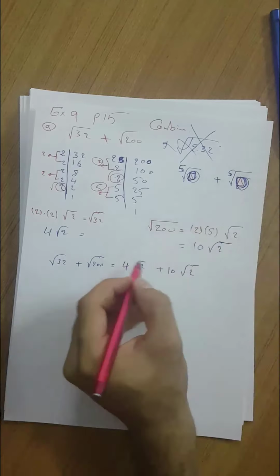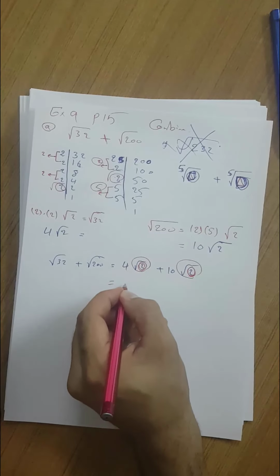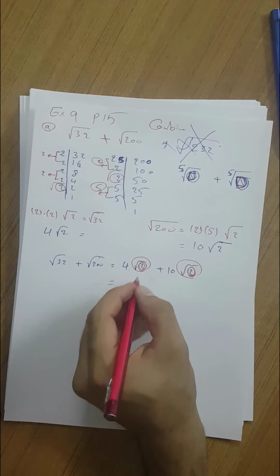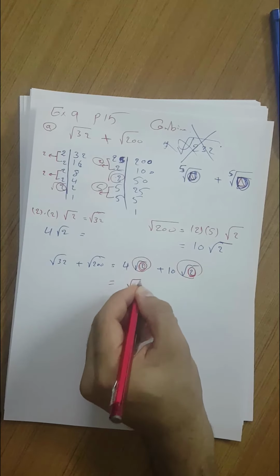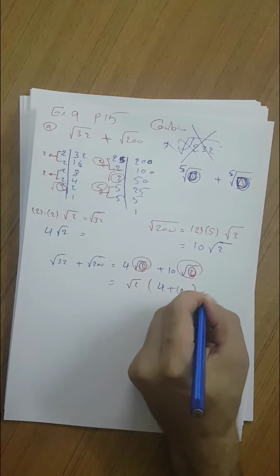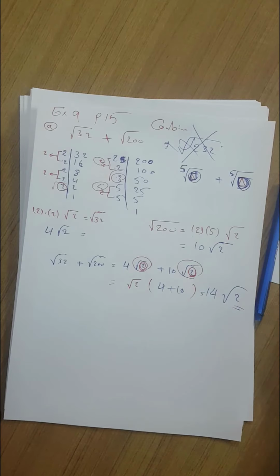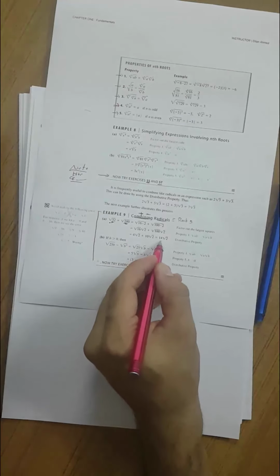You know this is the common factor, and it is equal here, so I can take the square root as a common factor. It remains 4 plus 10, equal to 14 square root of 2. That's your solution, and you can see the steps.